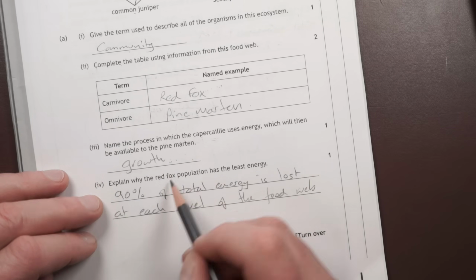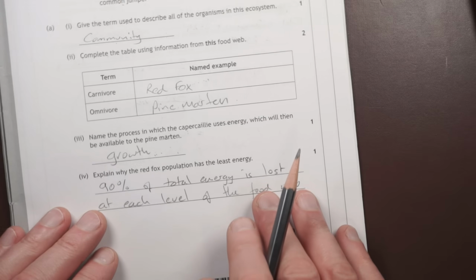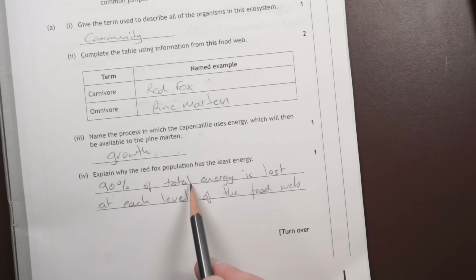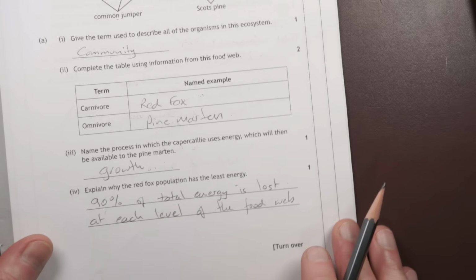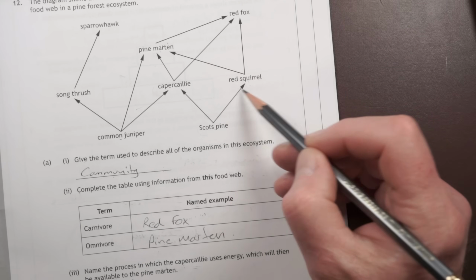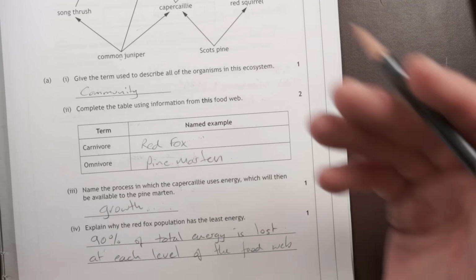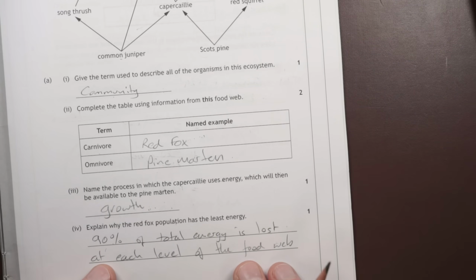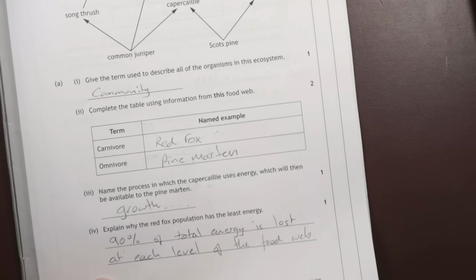So growth. Explain why the red fox population has the least energy. Well, at each level, this is what I put in. I might not be perfect here with my wording, and I might not get the full marks. 90% of the total energy is lost at each level of the food web. So as you go up, whatever energy was in here, you only get 10% of it here. Whatever energy is in here, you only get 10% of that in the fox. So as energy is gone, but it's the fox population, really. So this represents the fox population, not an individual fox, right? So there you go. Let's move on.